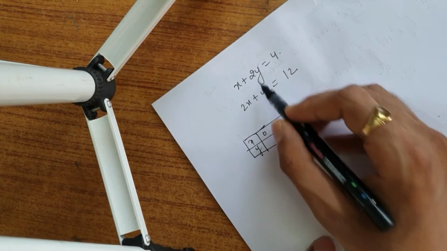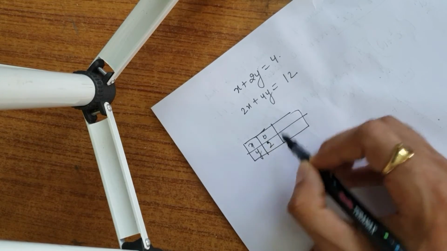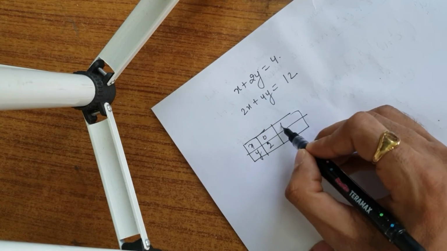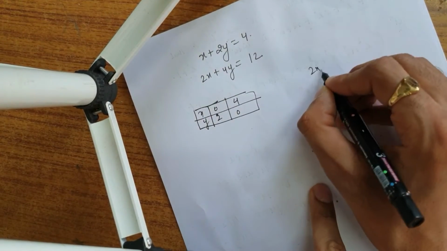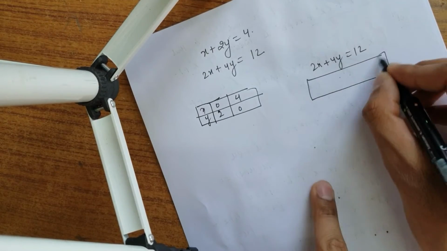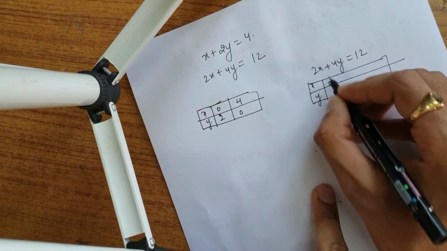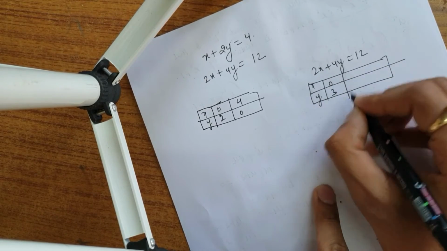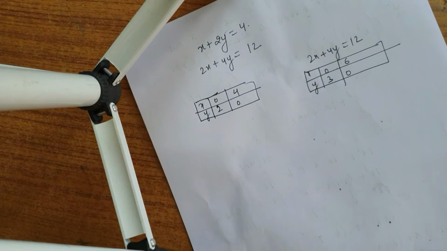When x is 0, y comes out to be 2. When y is 0, x comes out to be 4. We'll do the same for this equation as well: 2x plus 4y equals 12. When x is 0, 4y equals 12, so y is 3. When y is 0, 2x equals 12, so x comes out to be 6.